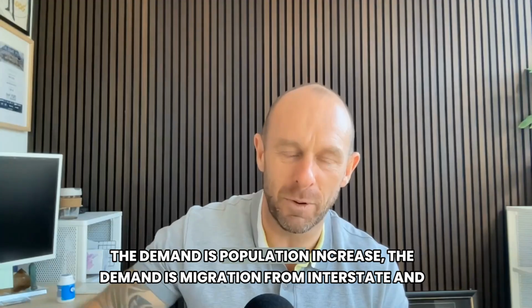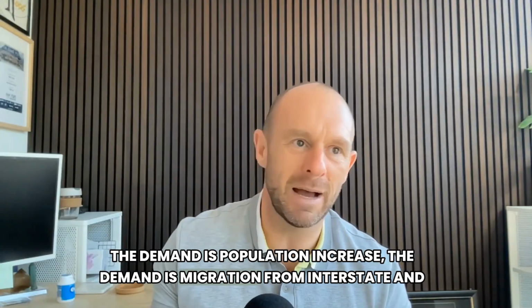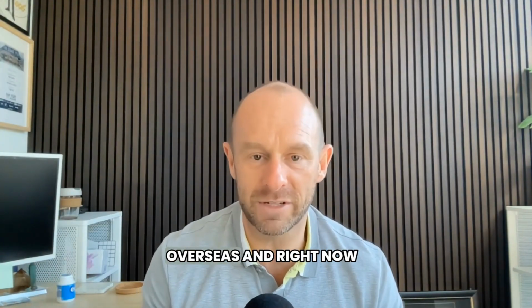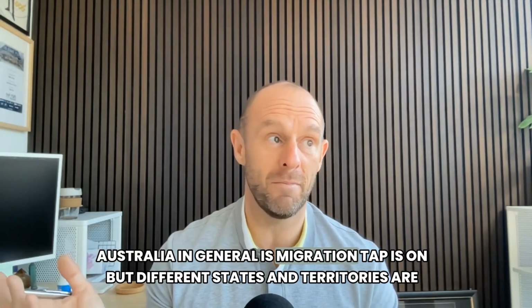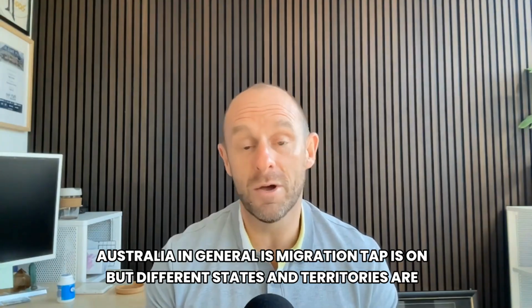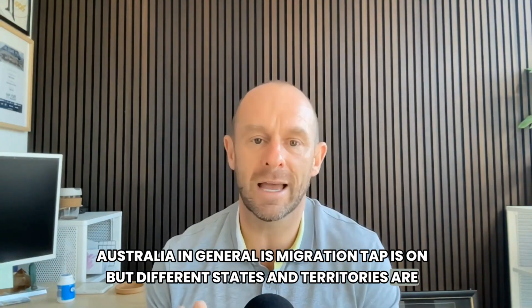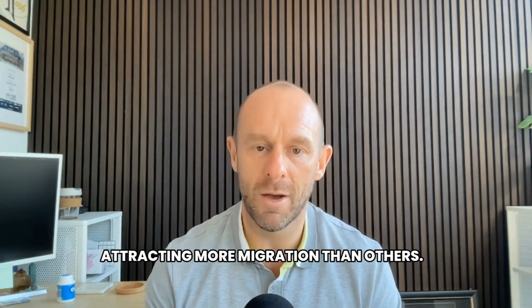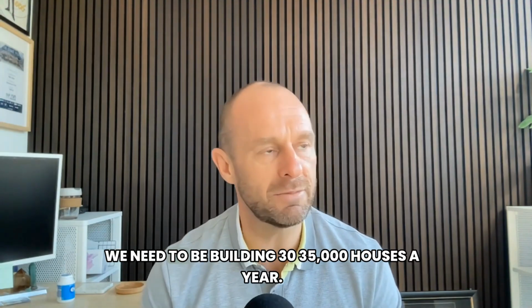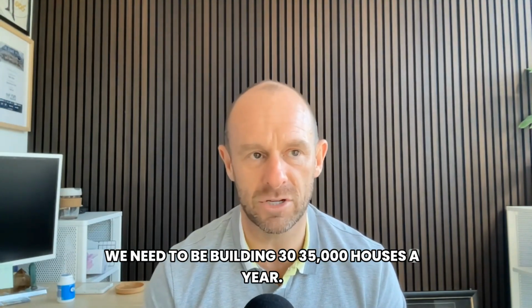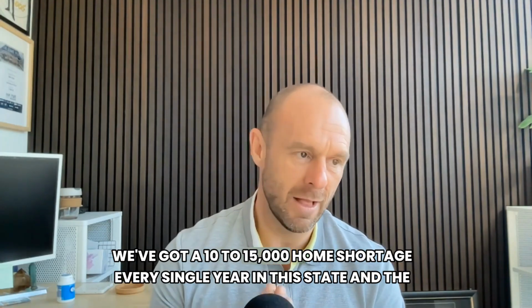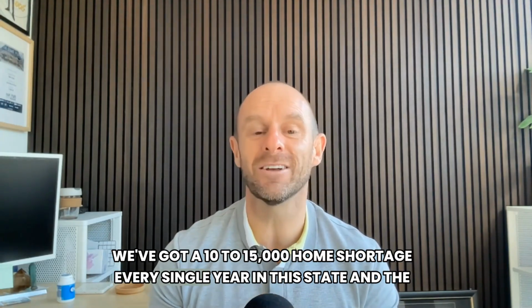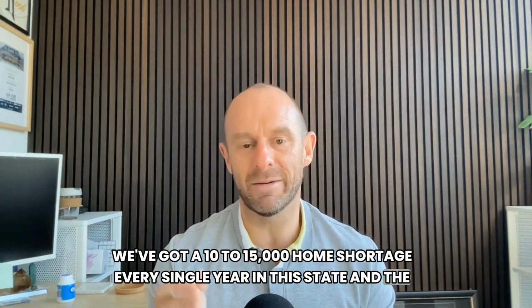The demand is population increase. The demand is migration from interstate and overseas. And right now, Australia in general, the migration tap is on, but different states and territories are attracting more migration than others. Perth is getting smashed. We need to be building 30 to 35,000 houses a year. We're currently building around 20,000. We've got a 10 to 15,000 home shortage every single year in this state, and the migration tap is still on.